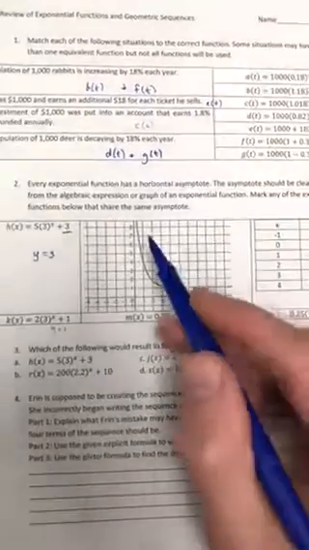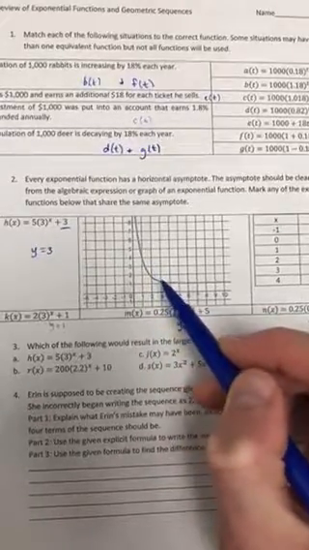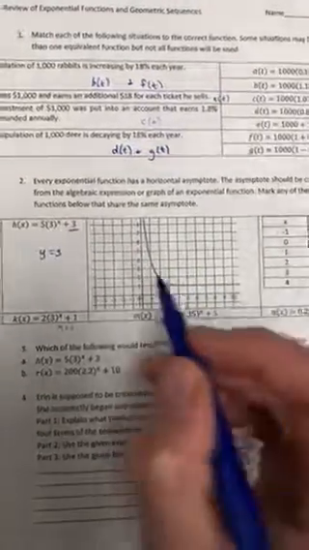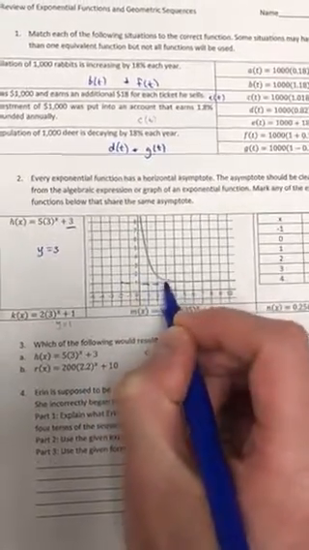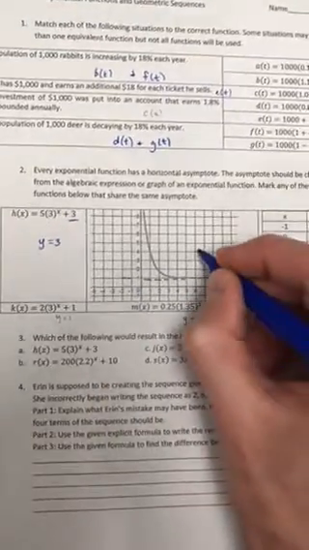If you notice, your graph started up here, and it's decaying, and all of a sudden it starts to flatten out. So this flat part, okay, that's your asymptote. So this has one at 1.